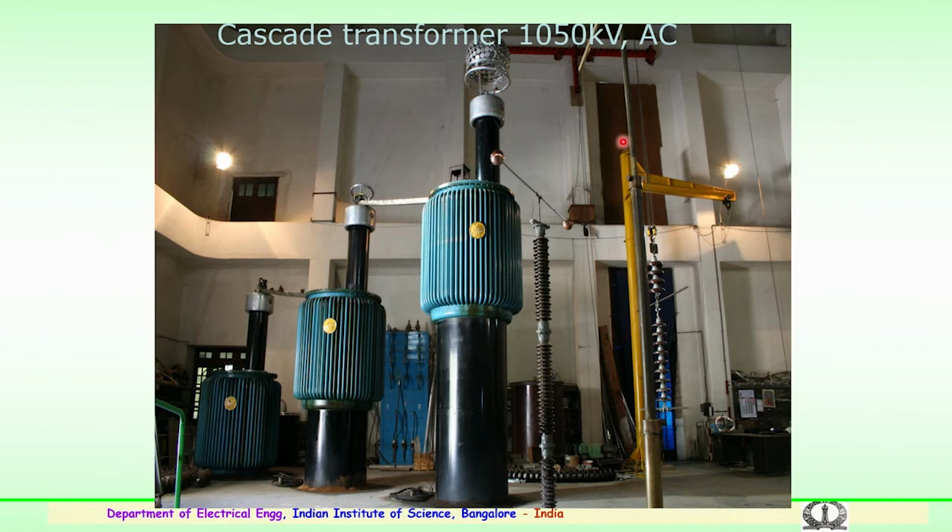Similarly, there are laboratories across the globe where, depending upon the voltage requirement, a suitable cascading is carried out and the necessary output is obtained for the testing of various equipment.